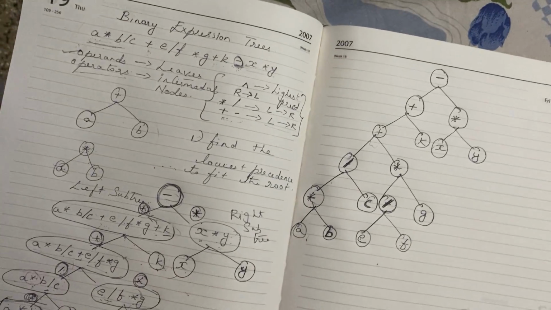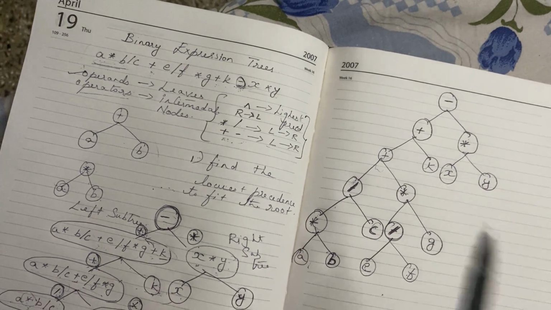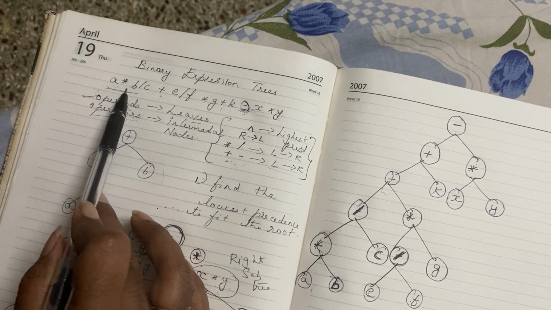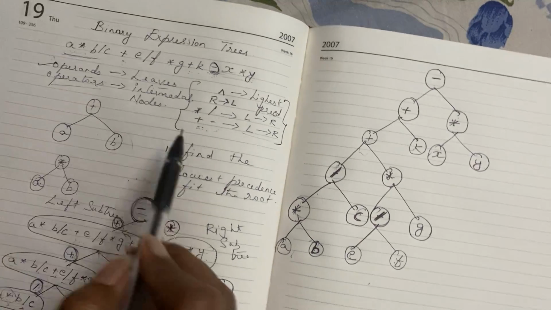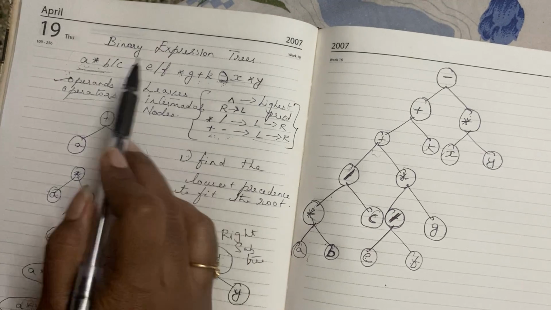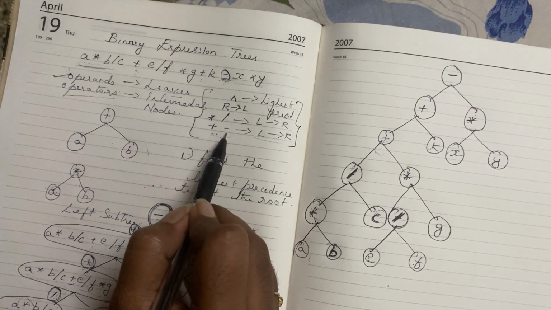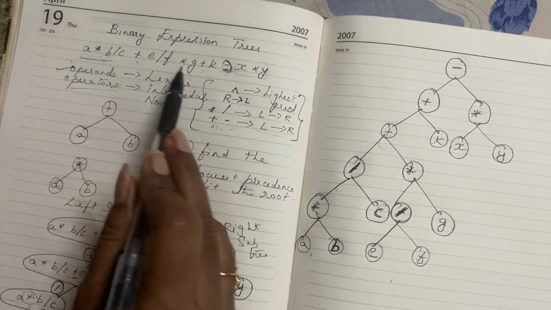So this is how you have to solve an expression tree. If I give an equation like this, the first step is you are going to check for the lowest precedence. First you are checking for the lowest precedence, and you have to traverse from left to right.